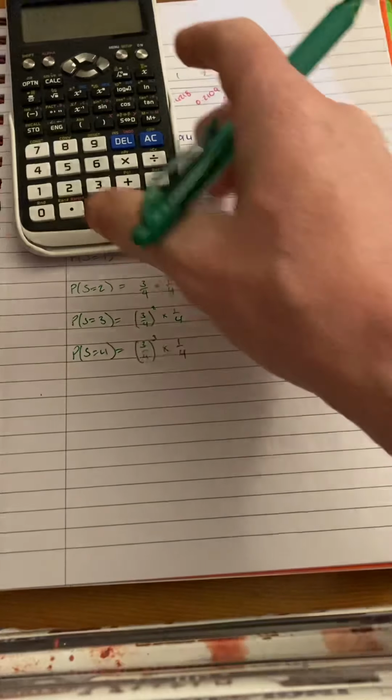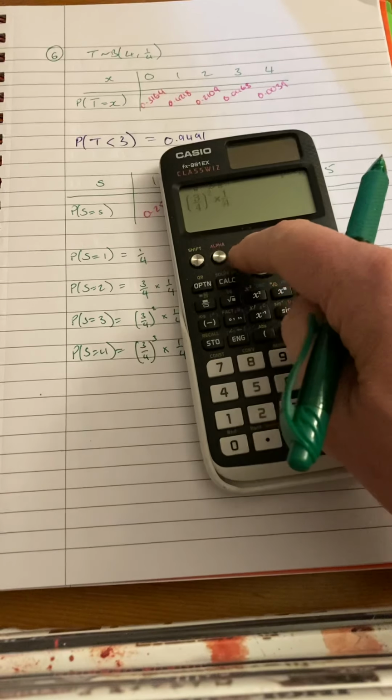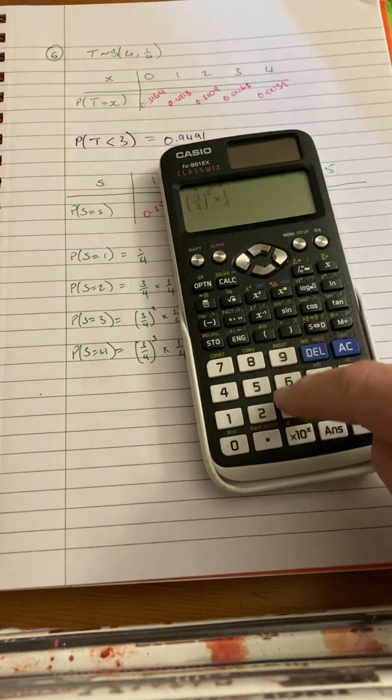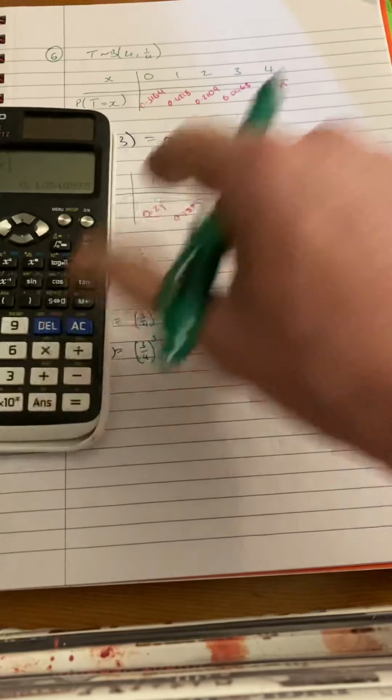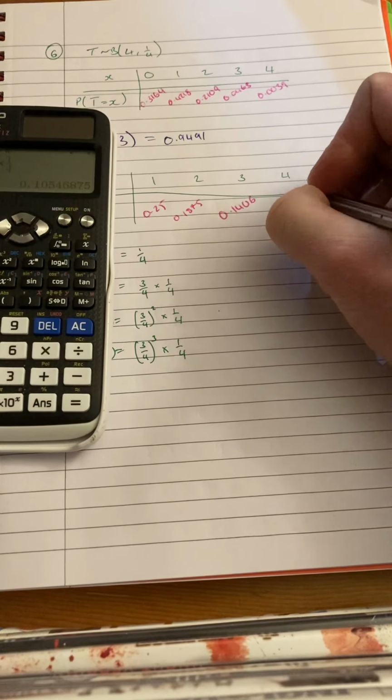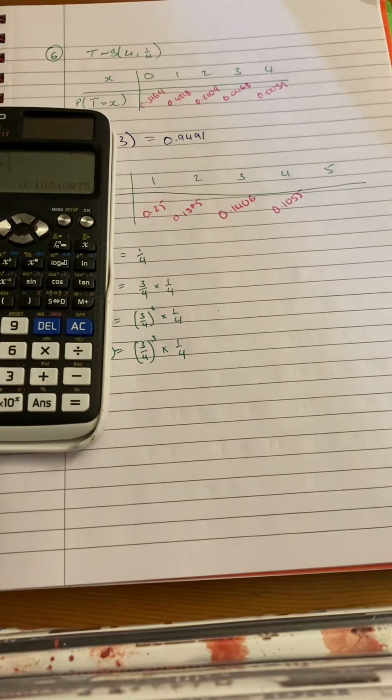So 3/4 cubed times a quarter, and there we go, 0.1055. And now I'm going to stop because just understand what I mean by S equals 5.